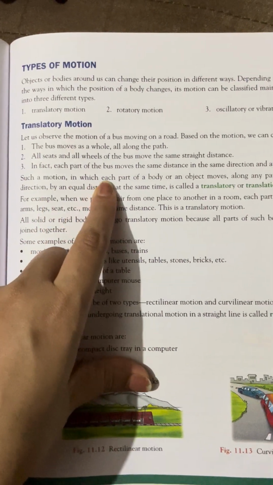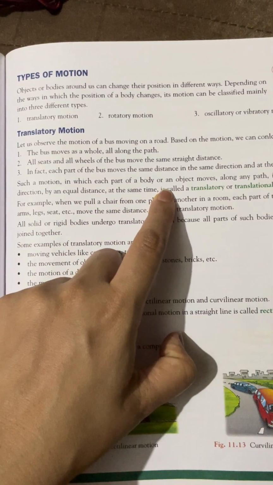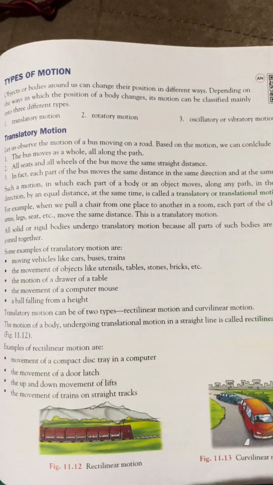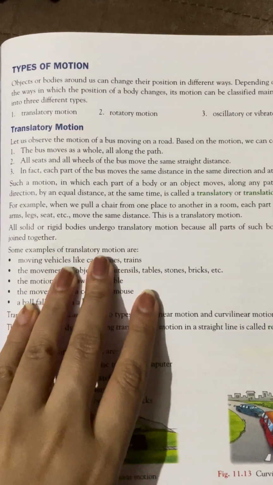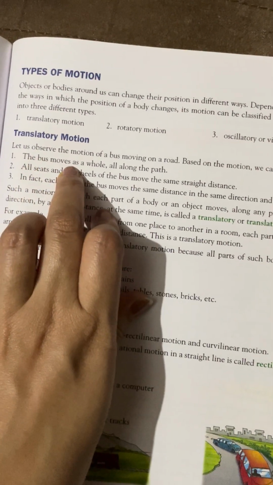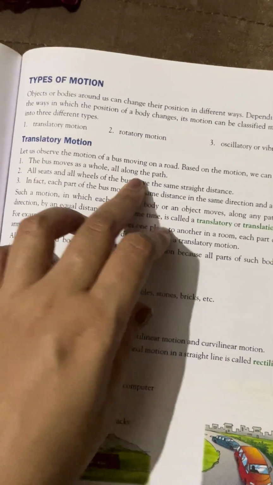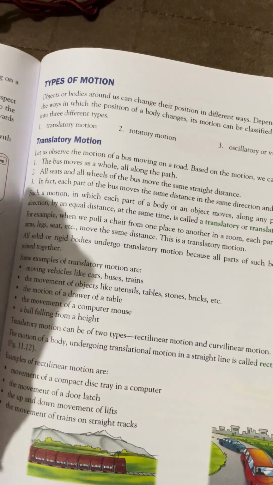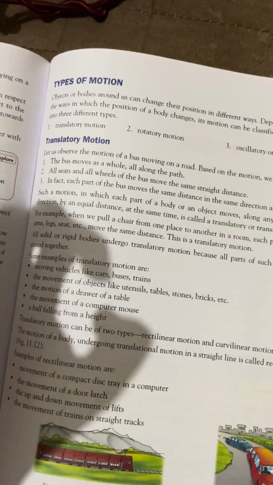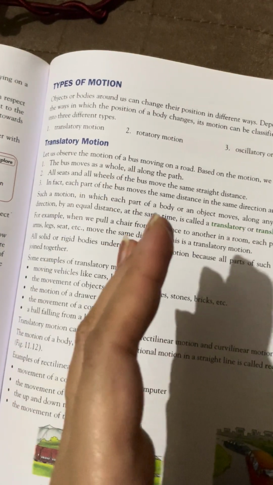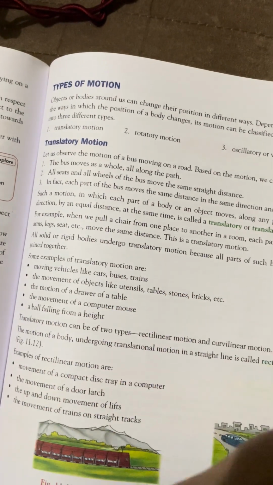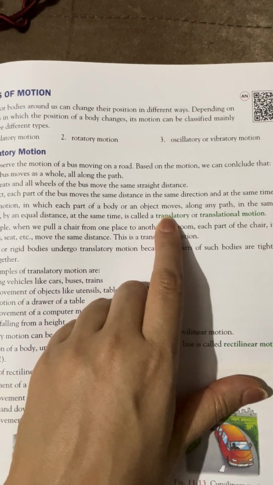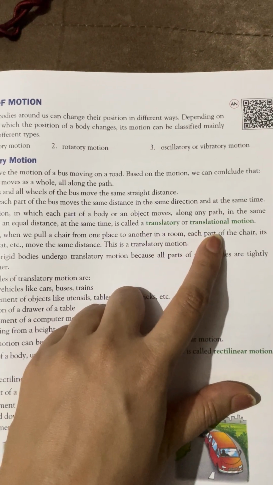The motion in which each part of the body or object moves in the same direction and covers an equal distance. For example, a bus moves as a whole along the path. If I have a bus, so all the parts of the bus, like wheels, windows, door, they all will move in the same direction as the bus moves. So that kind of motion, when all the parts of that object move in the same direction, is known as translatory motion or translational motion.